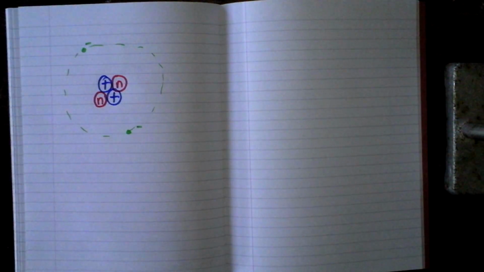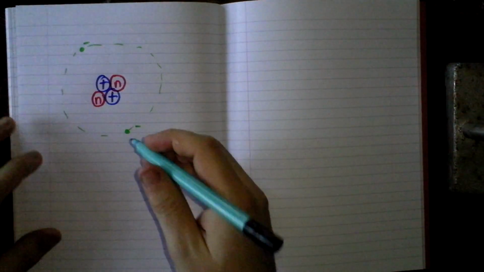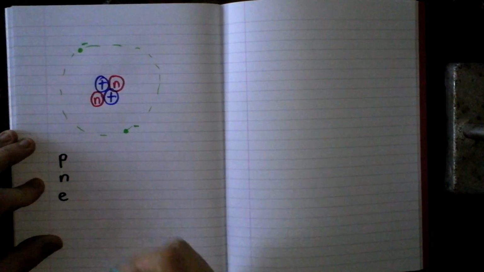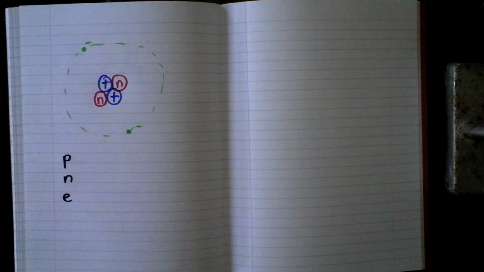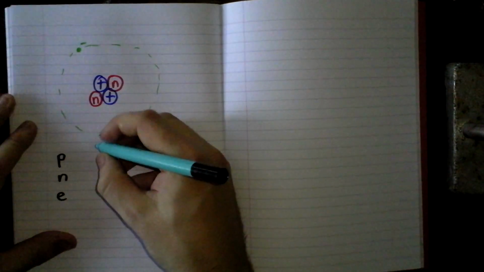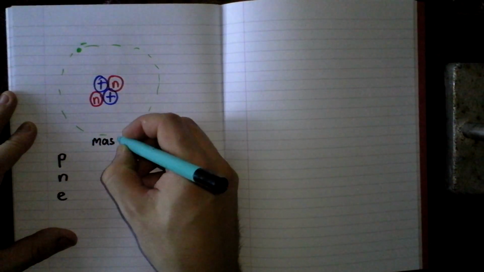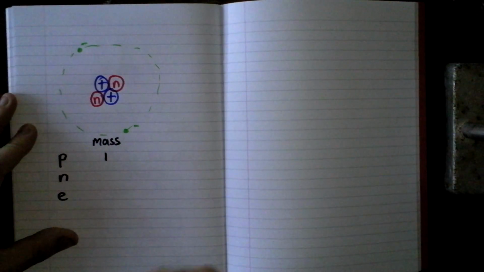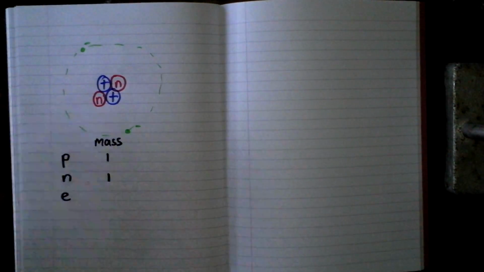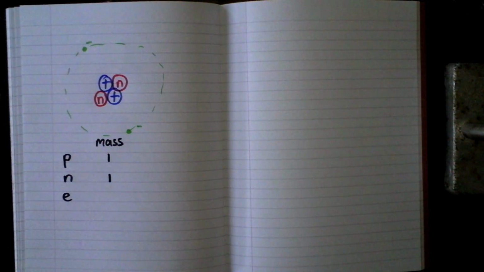Now, you need to know some interesting information about these three different particles: protons, neutrons, electrons. You don't need to know exactly what their mass is or exactly what their charge is, but we talk about relative mass and relative charge. That just means we can compare them to each other. So protons and neutrons have a relative mass of 1. That means they're basically the same mass as each other.